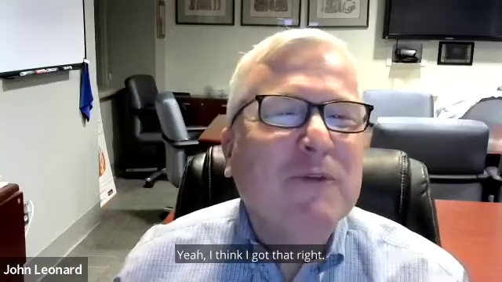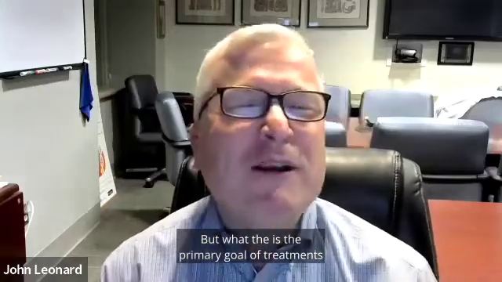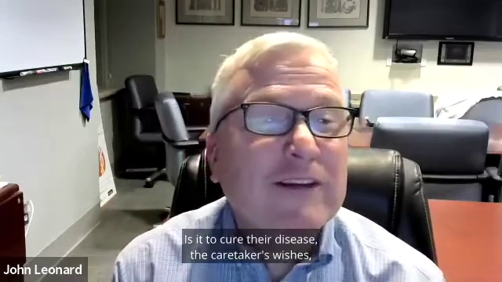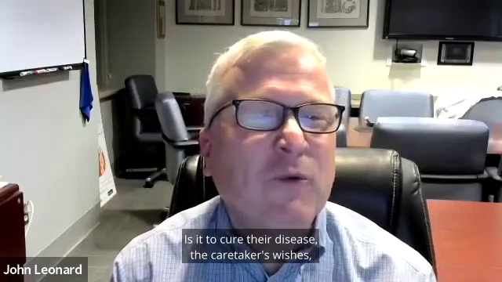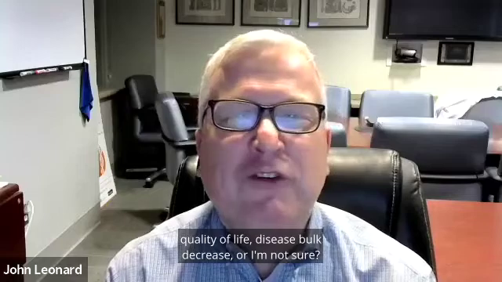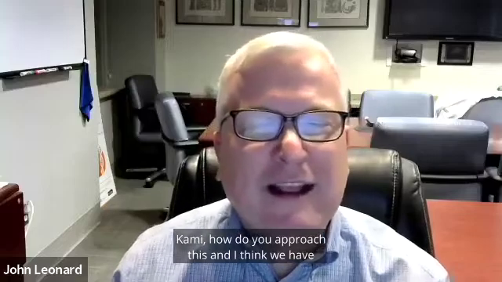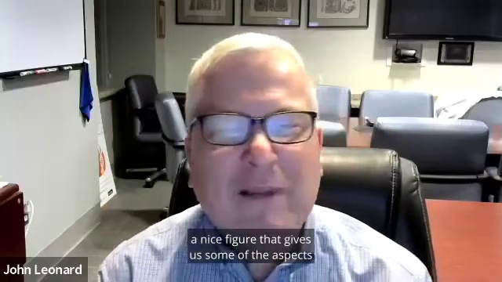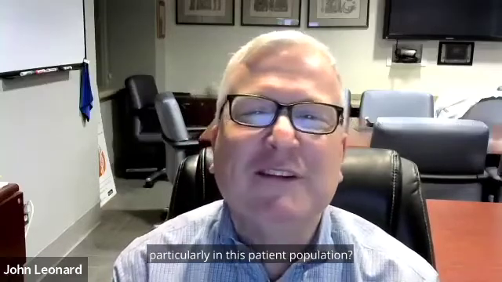But what is the primary goal of treatments in patients over the age of 80? Is it to cure their disease, the caretaker's wishes, quality of life, disease bulk decrease, or I'm not sure? And again, we're focusing primarily on follicular lymphoma here. Cami, how do you approach this? And I think we have a nice figure that gives us some of the aspects of goals of treatment to think about, particularly in this patient population.